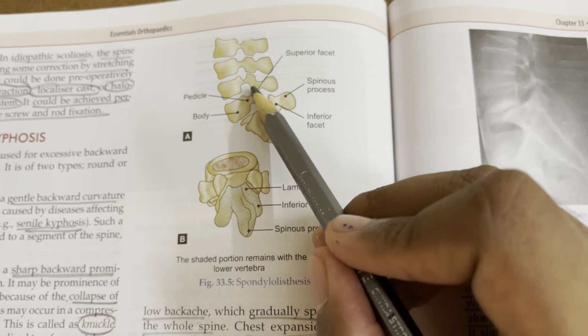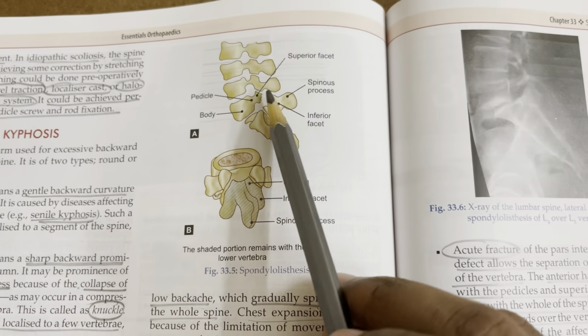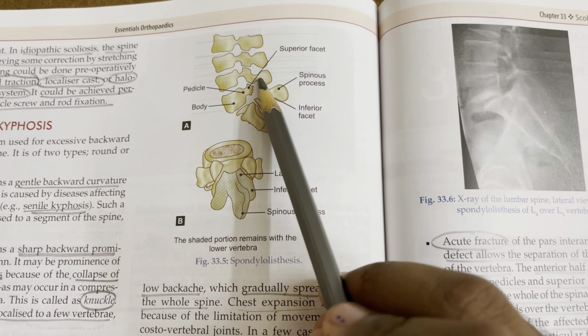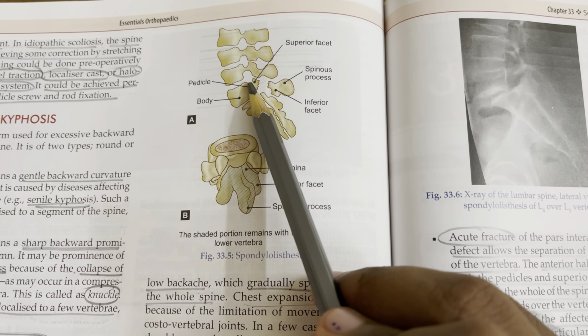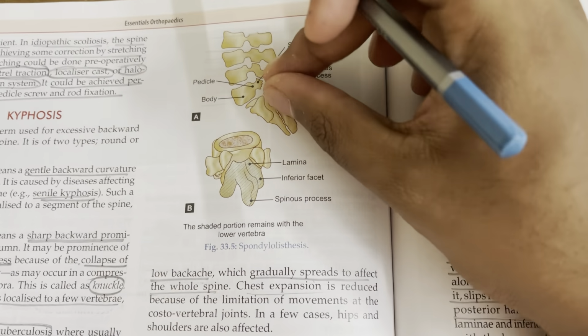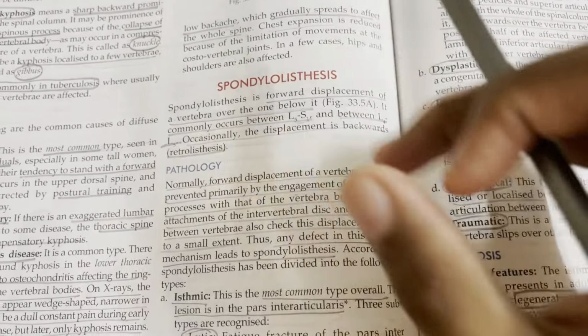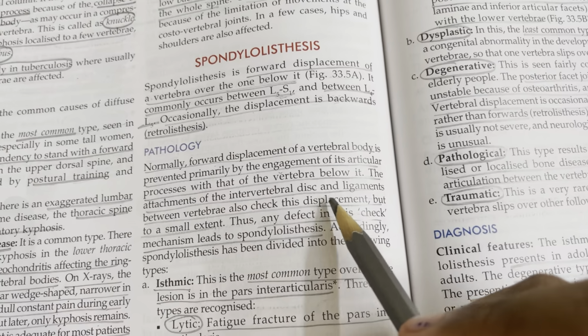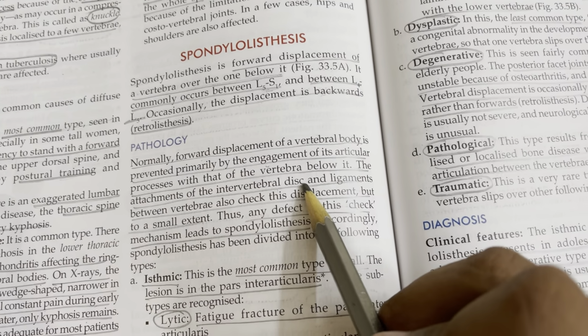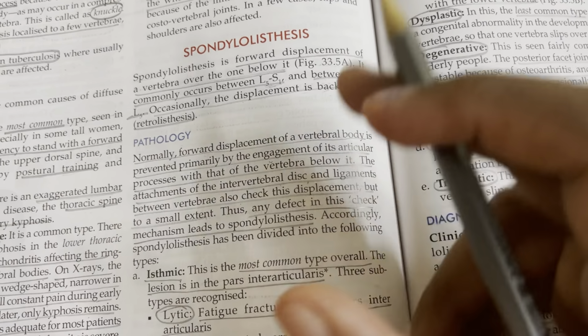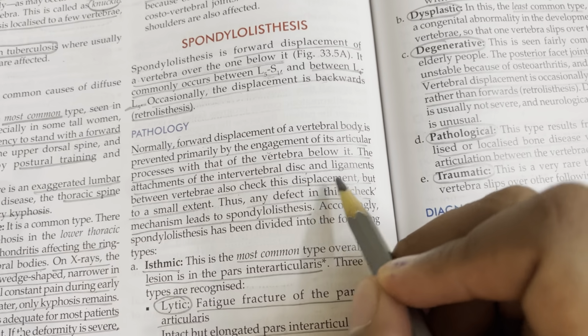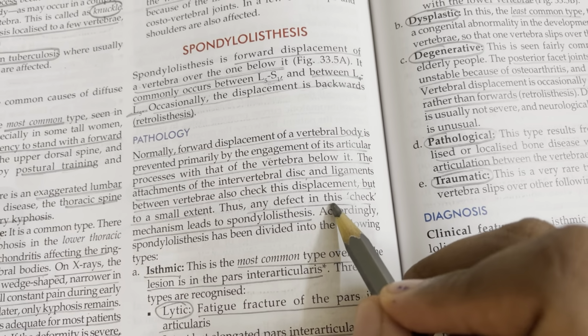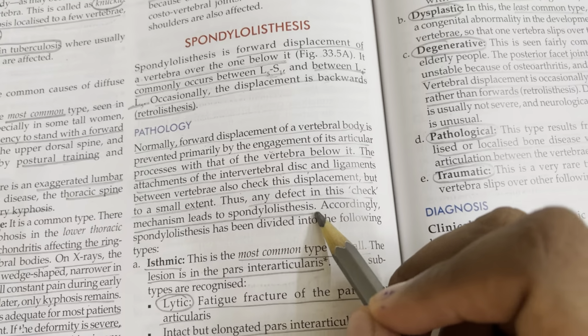If you look at a vertebra, the inferior articular facet of the vertebra above articulates with the superior articular facet of the vertebra below. This articulation prevents spondylolisthesis. The attachments of the intervertebral disc and the ligaments between the vertebrae also check this displacement, but to a small extent. So any defect in this check mechanism leads to spondylolisthesis.